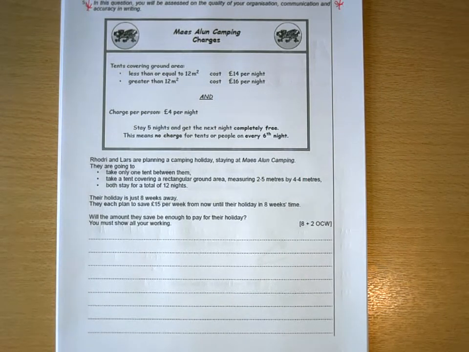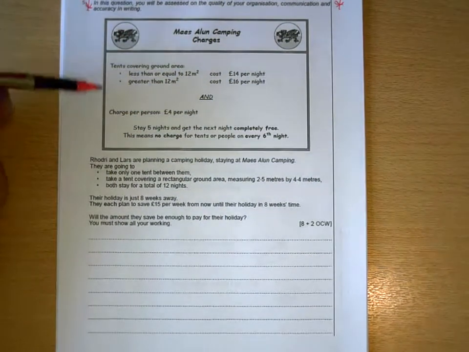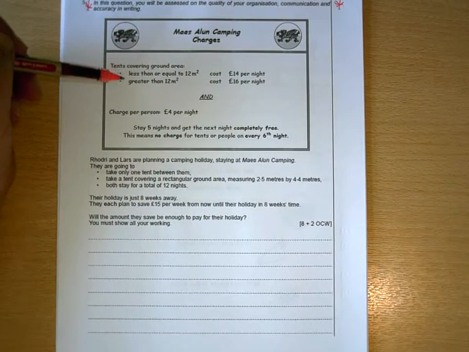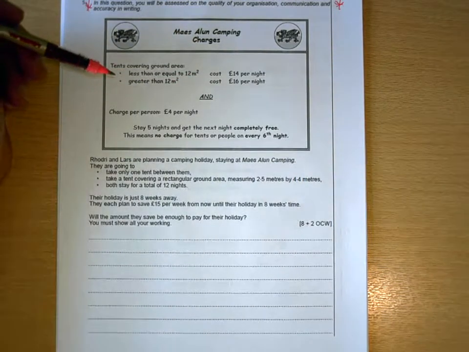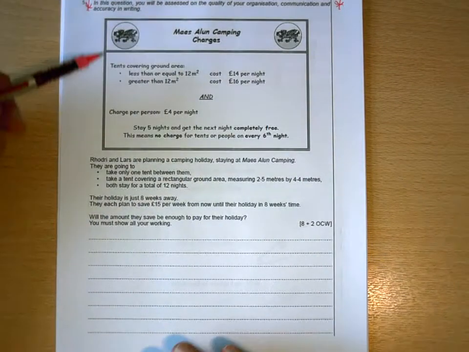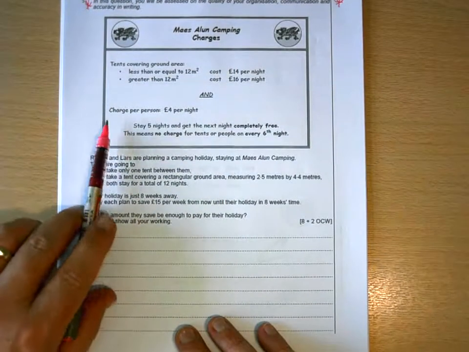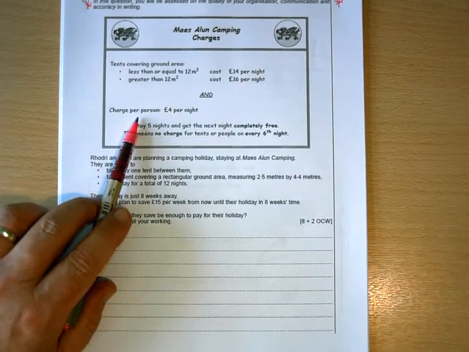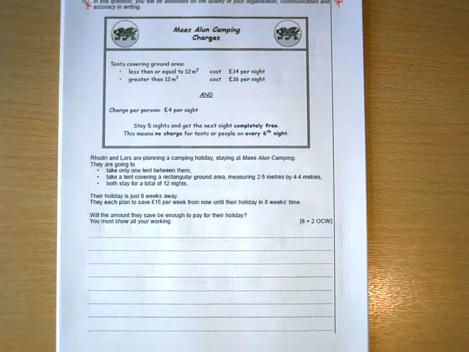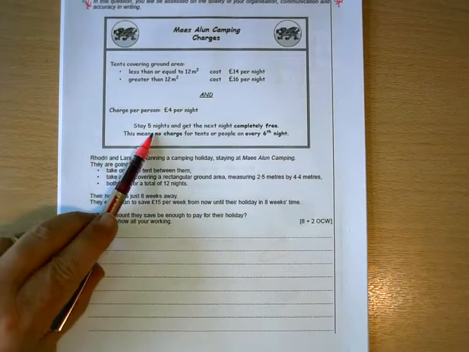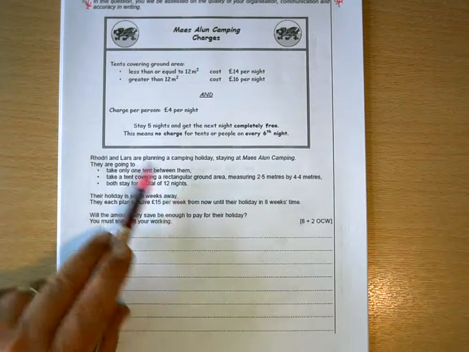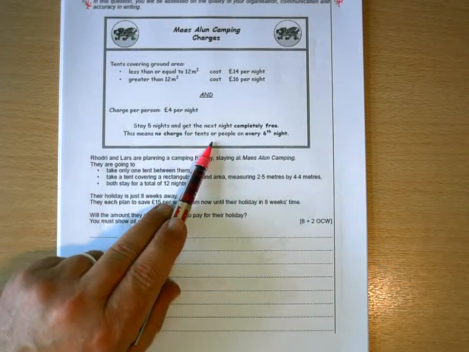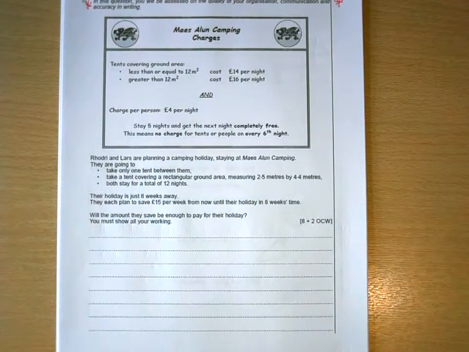There's a lot of information given to you in this question. So Maes Allen camping charges. Tents covering ground area less than or equal to 12 square metres cost £14 a night. Greater than 12 square metres costs £16 a night. In addition to that, every person, not every tent, every person is charged £4 a night. If you stay 5 nights, you get the next night completely free. This means no charge for tents or people on every 6th night.